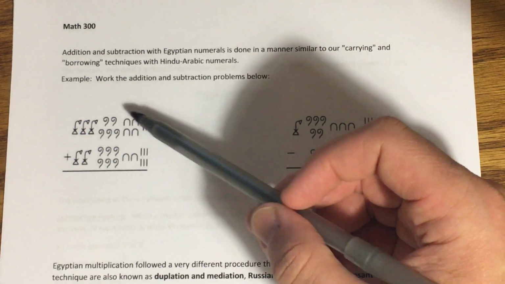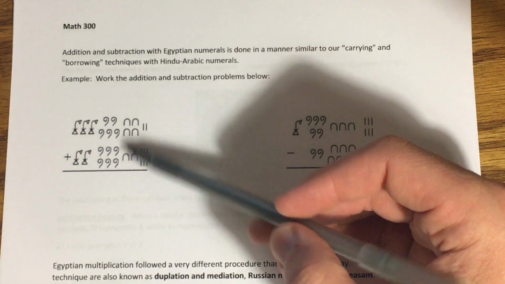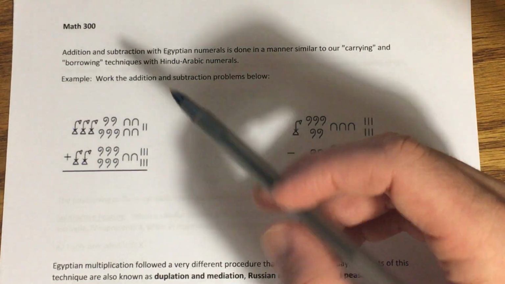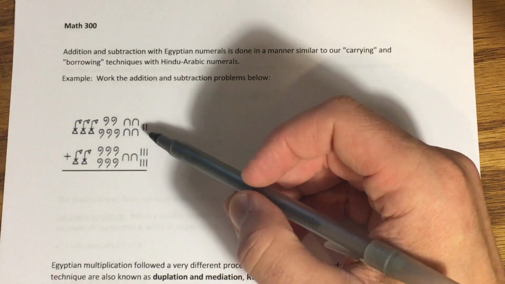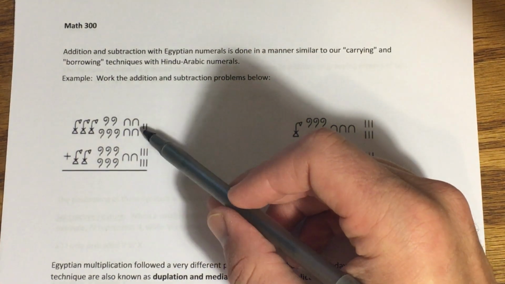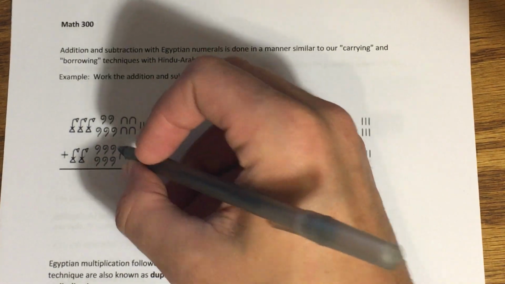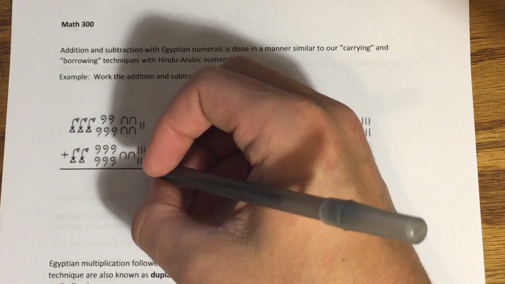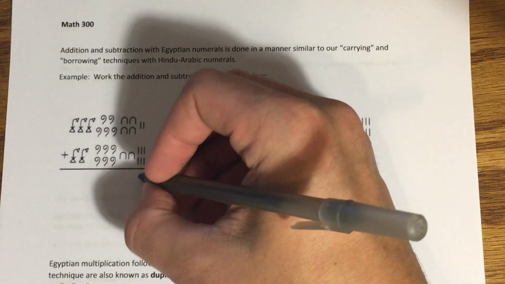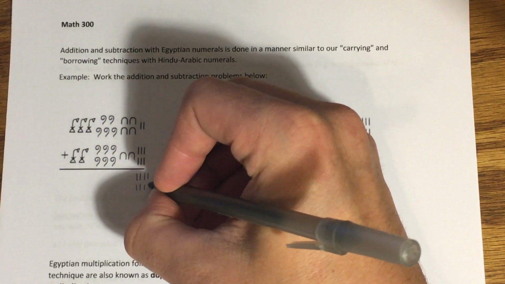So notice how the addition here, all the symbols are lined up according to their types. I have strokes, heel bones, scrolls, lotus flowers, and remember, these are the ones places. Or these represent ones. How many do I have in total? 3, 6, 7, 8. I don't need a new symbol for that because 8 is less than 10, and we do things in groupings of 10. So I have 8 of these in total. 1, 2, 3, 4, 5, 6, 7, 8.